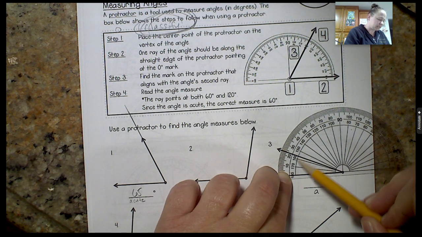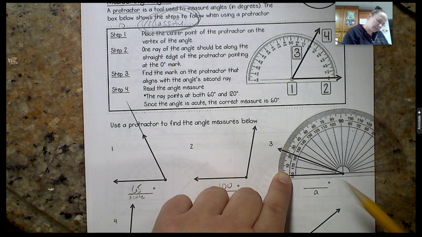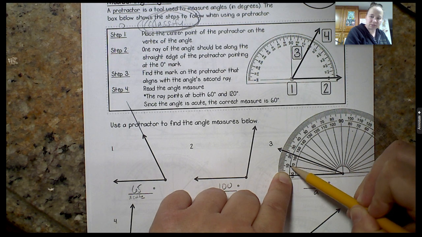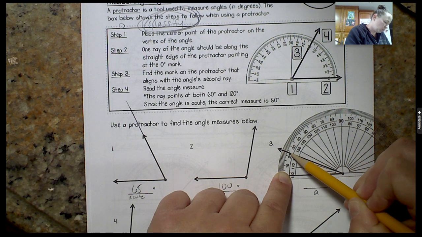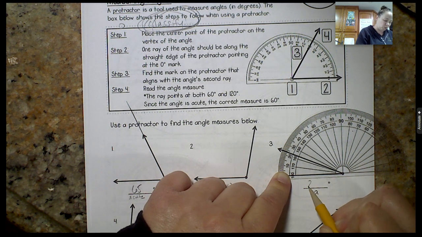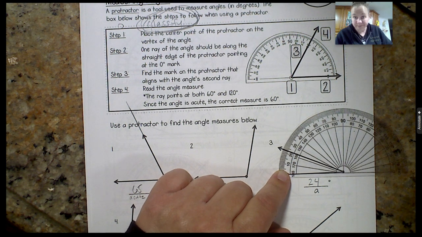All right, now it's acute. So are we going to use 160 or 20? But it's not exactly on the 20, is it? It looks like if this line right here would be 25, right? Because that's right in between 20 and 30. What do you think that line is? Looks like 24 to me. Again, if you said 23 or 25, I would give you credit for that.